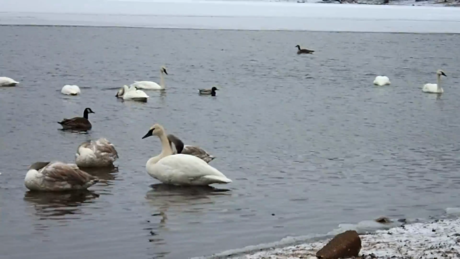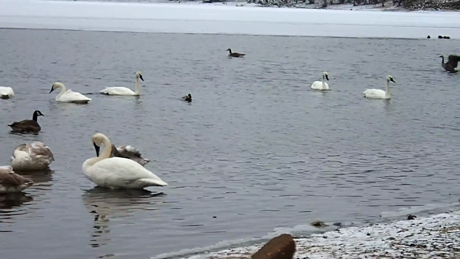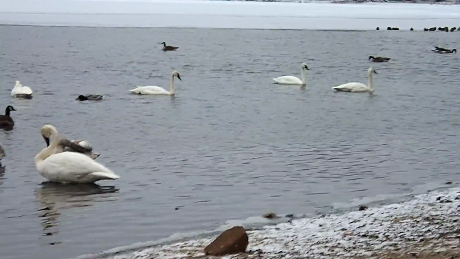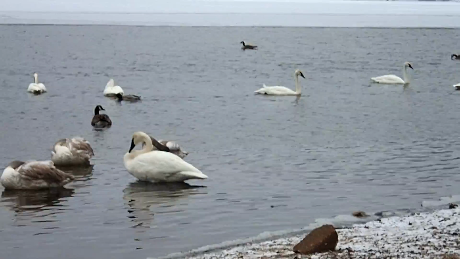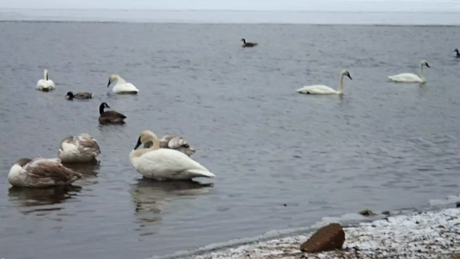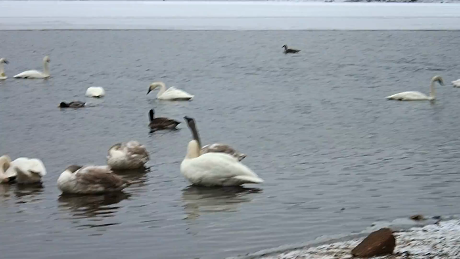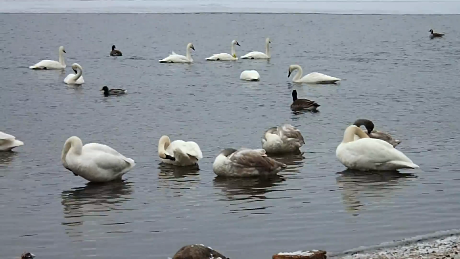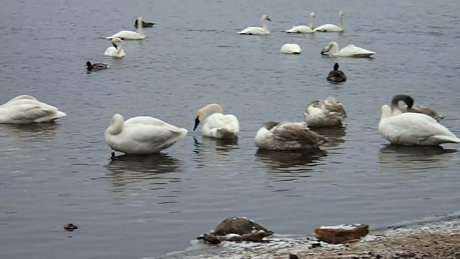Swans have been coming here for a number of years. The trumpeter swans were getting pretty scarce, but there have been some conservation efforts recently that have brought them back from the brink, and so there's quite a few around now.